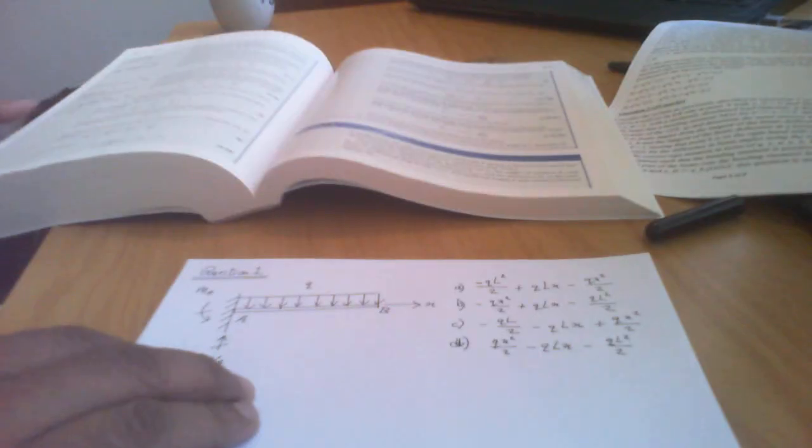Flip through the book and look for a similar problem. Right, and here we go. The problem is over there in example 9. There's a simple beam, cantilever, a UDL on the top, fixed on the left hand side, and that is it, and that's the answer.